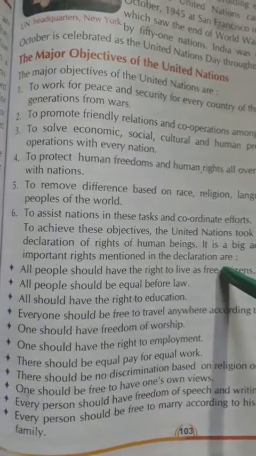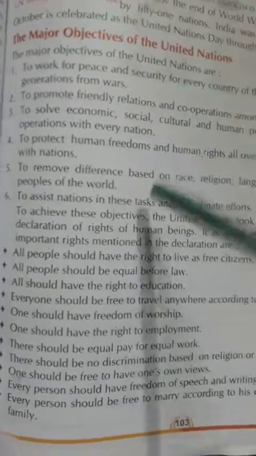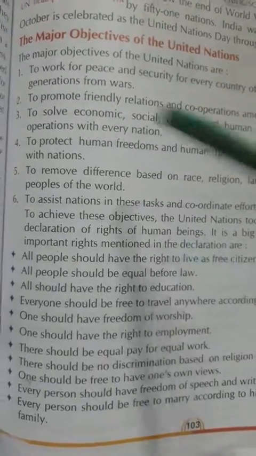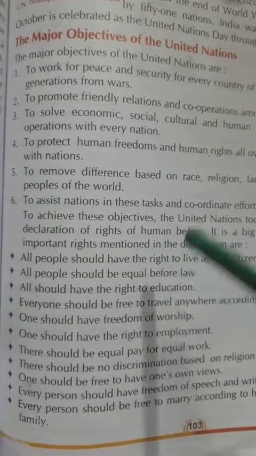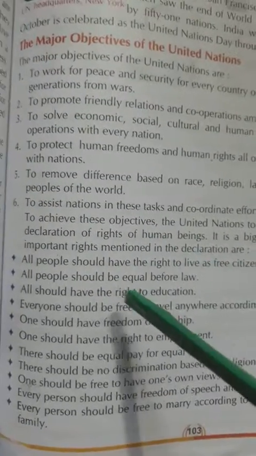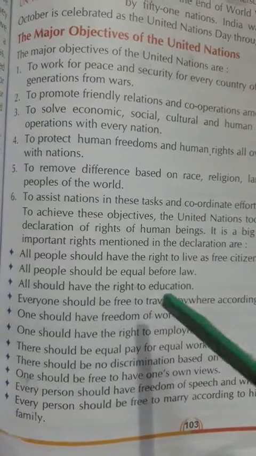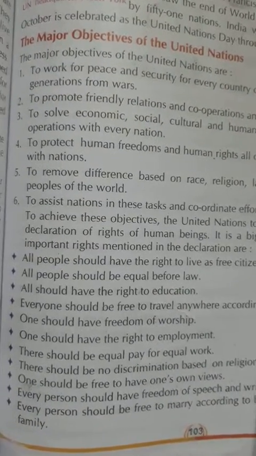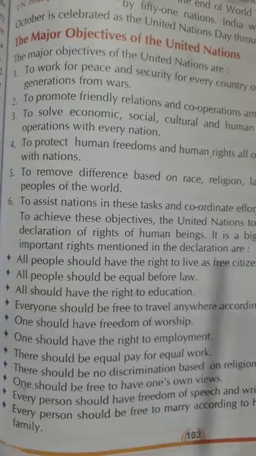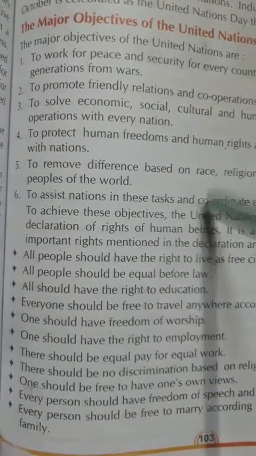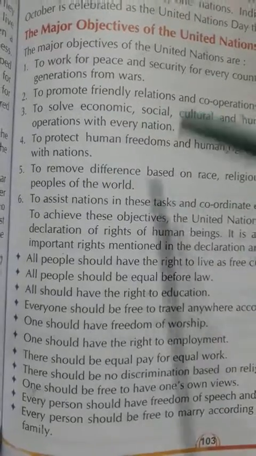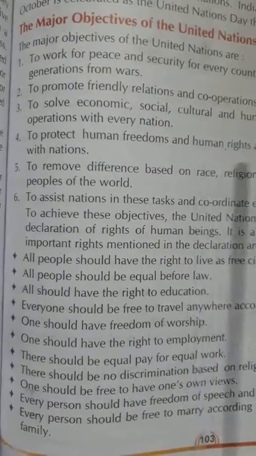No partiality, okay? Free to travel from place to place, from one country to another country. They have the right to worship in their own places of worship, and the right to follow their own religions. And employment, and also equal pay for equal work: when they do a job, there should be equal payment. There should not be less salary or more salary, but equality, okay?